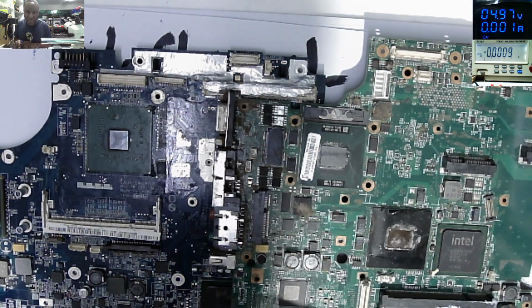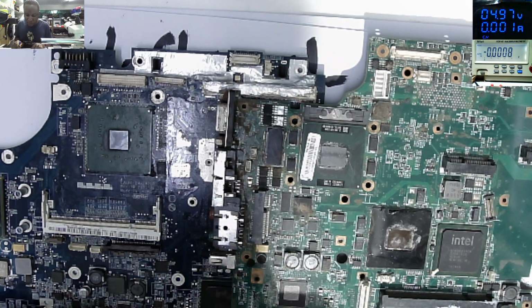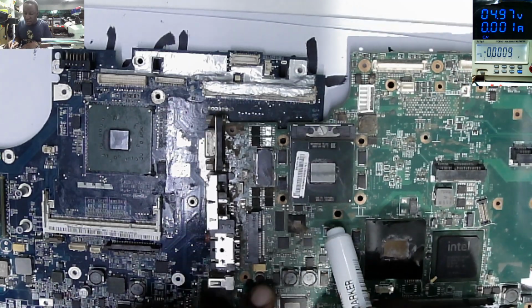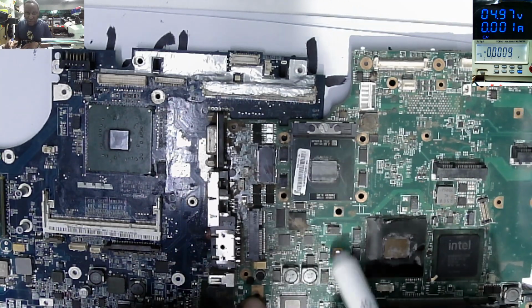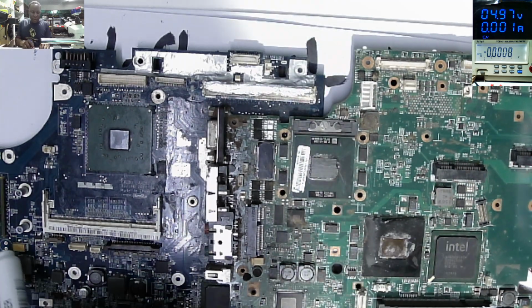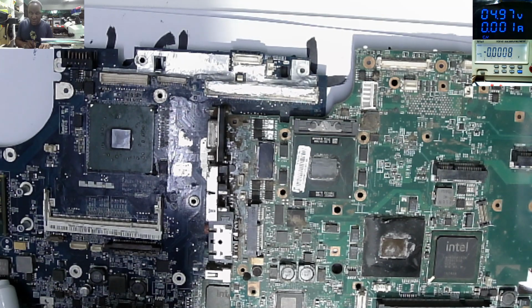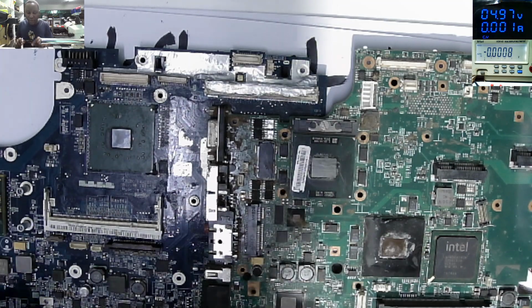But remember, it must be doing the same job, okay? If this is the power supply for the processor, go and locate that power supply on another motherboard, check those MOSFETs that you want, doing the same job, and you replace.